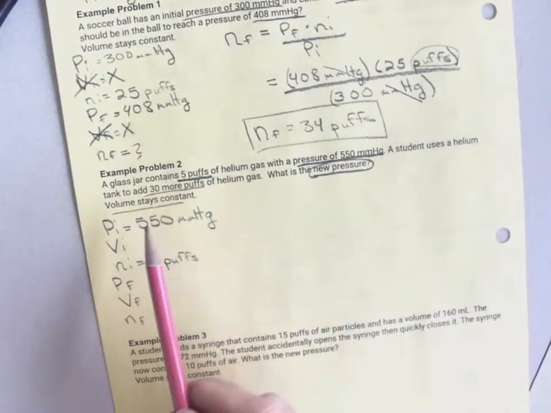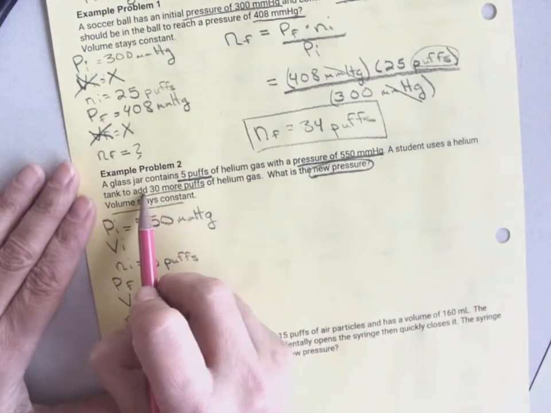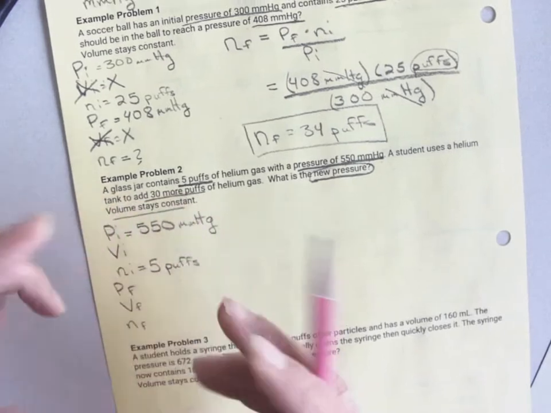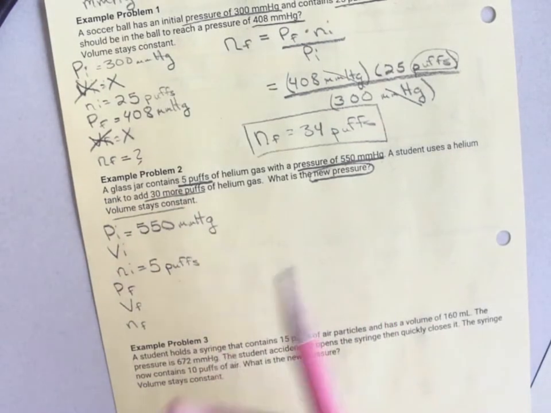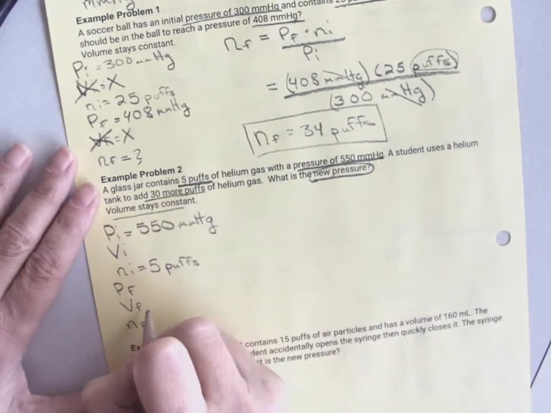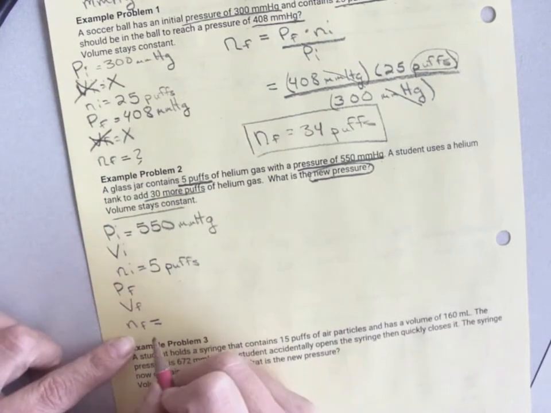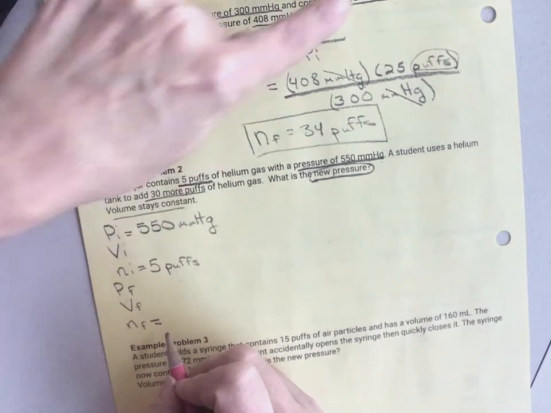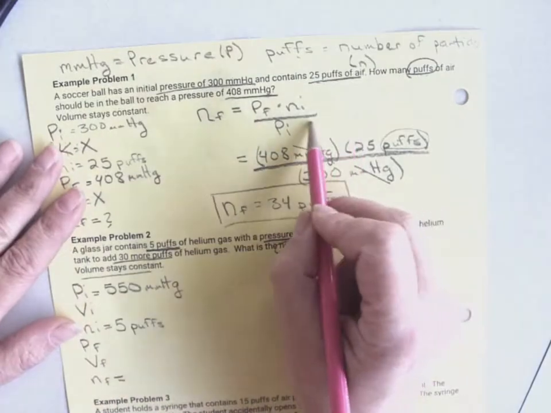Okay, so then we see they add 30 more puffs, so that's going to be at the end, right, because they had to add it. It wasn't like that at the beginning, it's like that at the end. So that's my final number of particles, because puffs tells me about number of particles, right, looking up here.